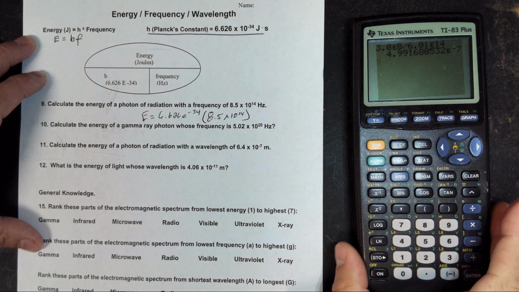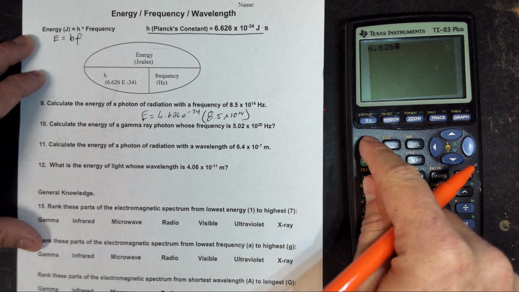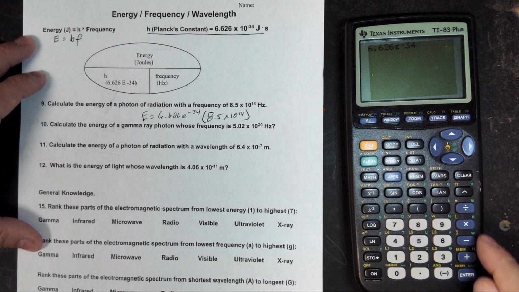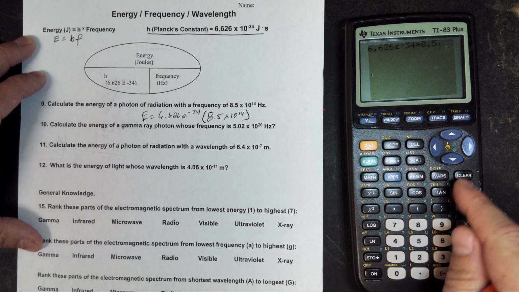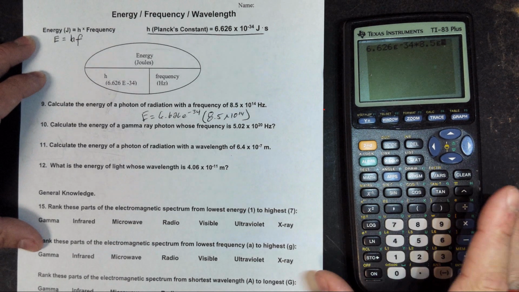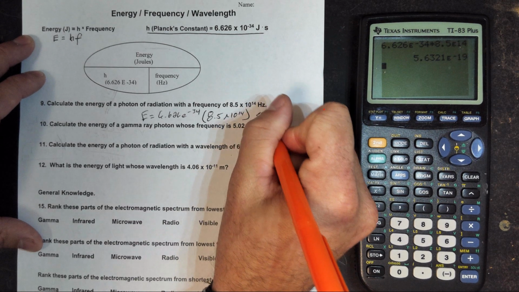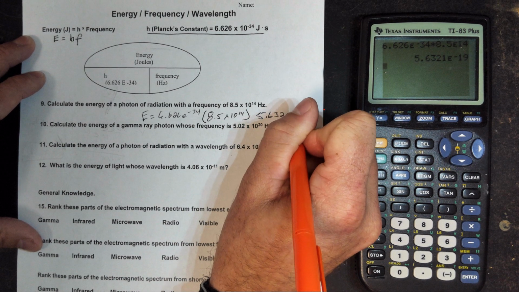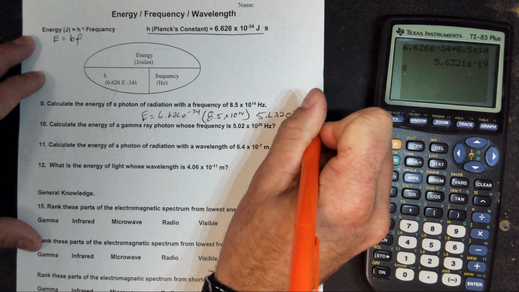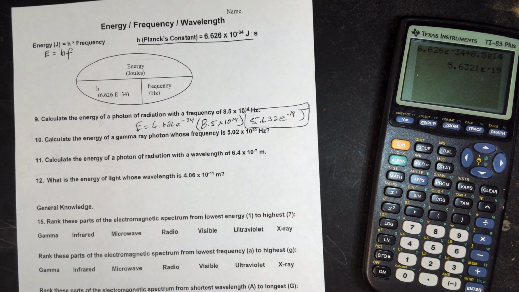Then we plug it in our calculator. We would do 6.626 second comma negative 34 times 8.5 second comma 14. That's going to give us 5.632 e to the negative 19 joules. Joules is the measure of energy. So that should be our answer.